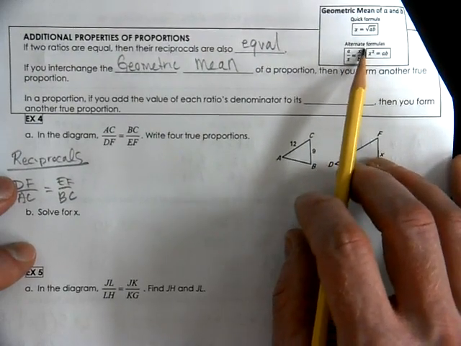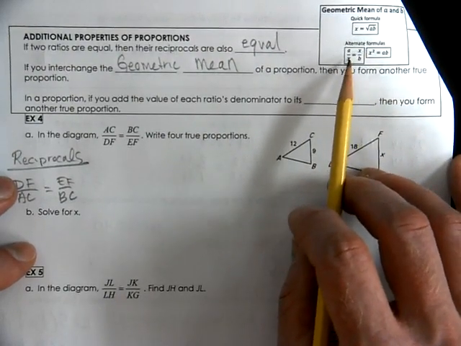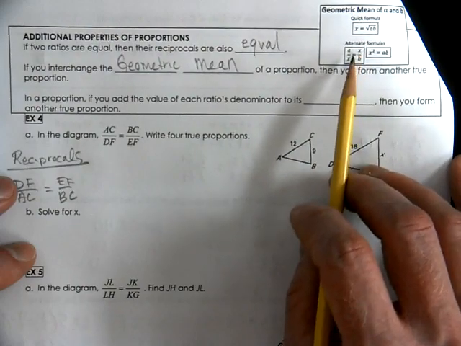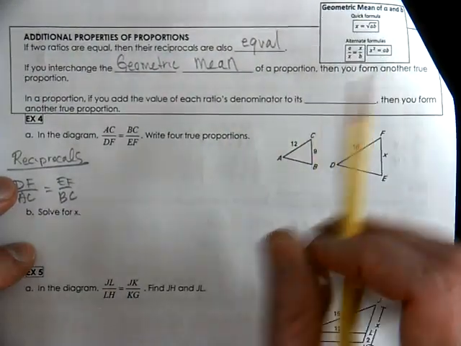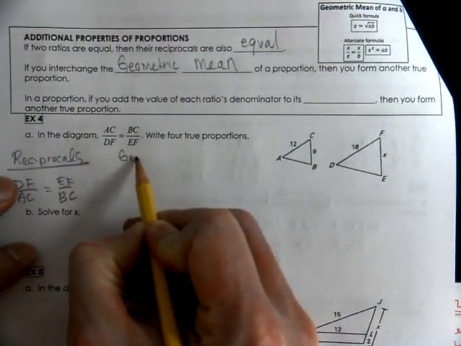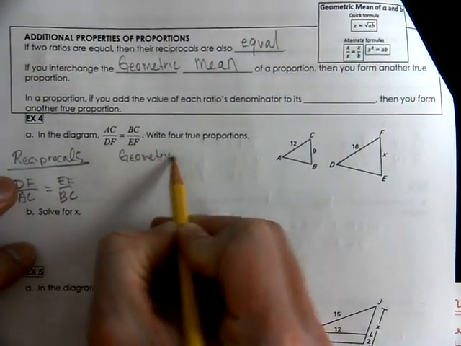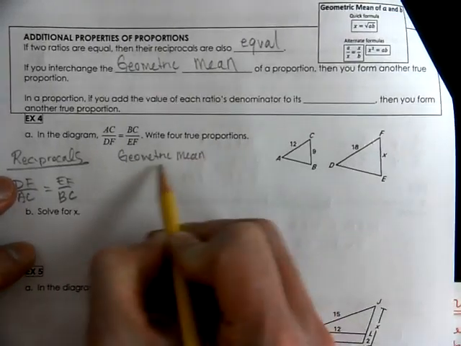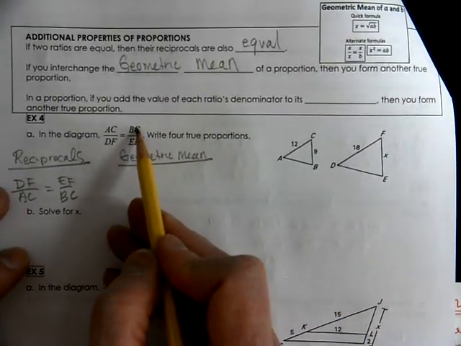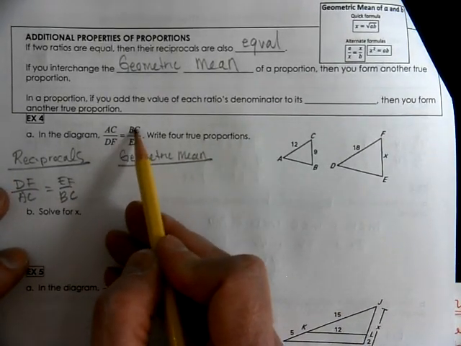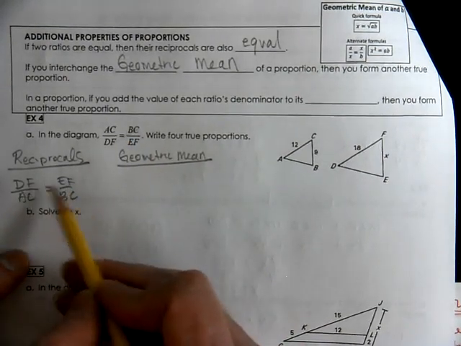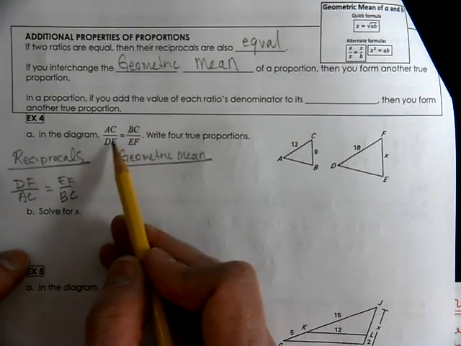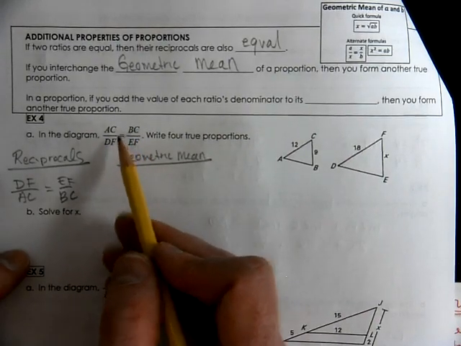Not straight across, but when we cross multiply, what those two values would be. That would be your geometric mean. So a geometric mean would be switching these two values. As long as they're still going to multiply each other, BC and DF, then it's still going to be equivalent.